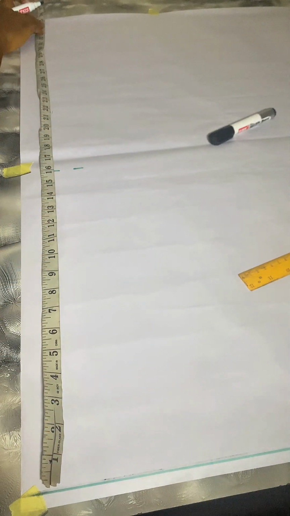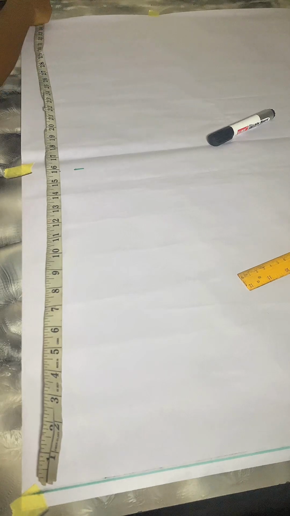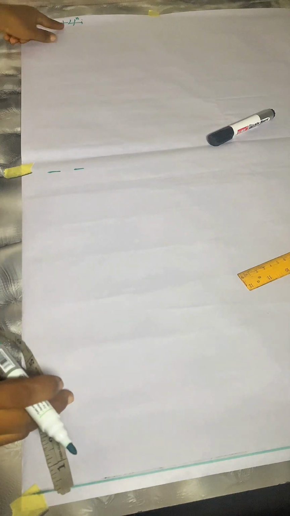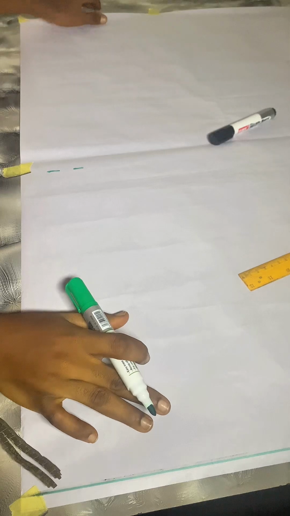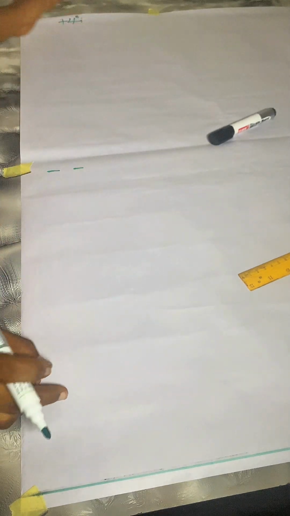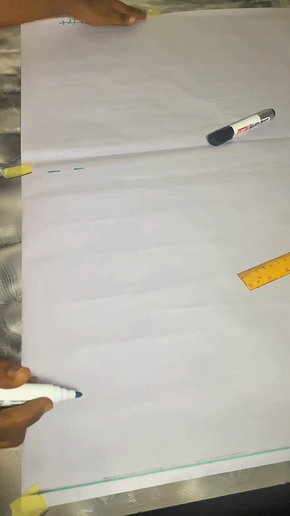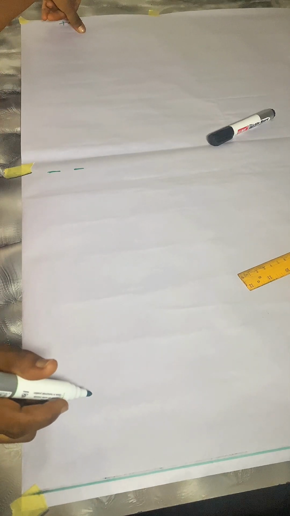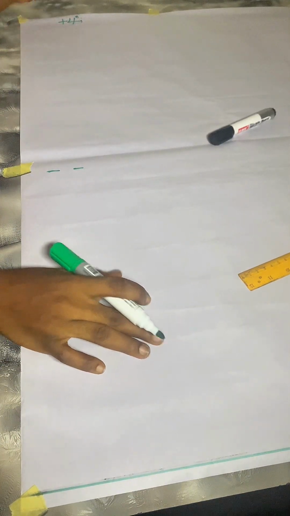So this is 35, plus 4. We are going to add 4 when we are placing it on the fabric. The reason I'm not adding any material is because we are still going to cut the fabric. So when you are drafting, you place it on the plain, then you add an extra 4 inches.